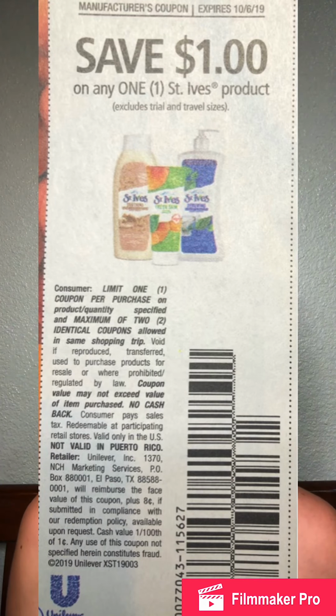It says, limit one coupon per purchase on product quantity specified. Okay, what do you think that means? The most confusion that I get with it is, oh, it says one per purchase. That's it. I can get one. That's it. That's not the case. It's one per purchase.